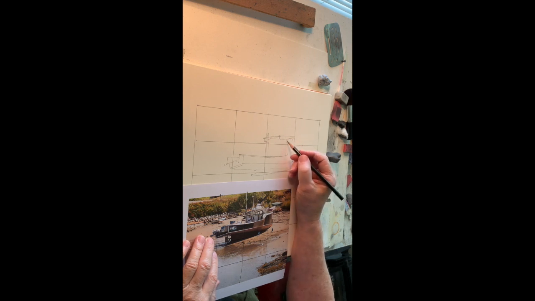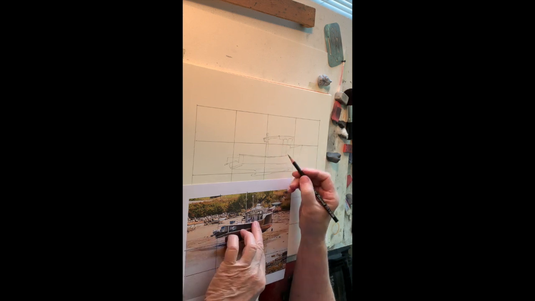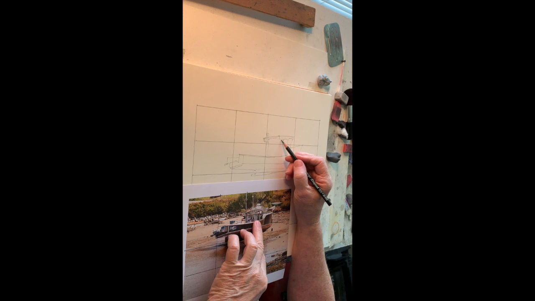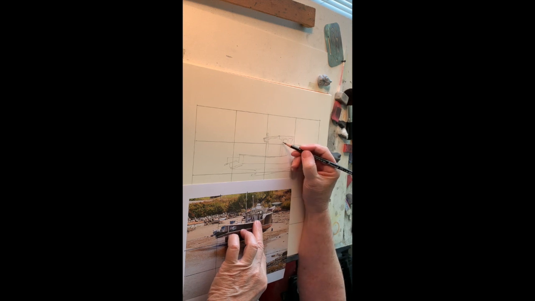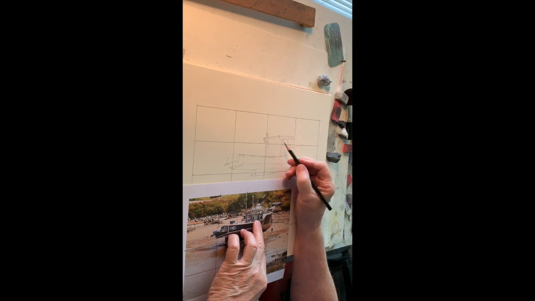And then there's another window showing in a door, like right over here. That comes down like this. Then there's another door. The other side of the door is over here. Let's get that straight like that, okay?